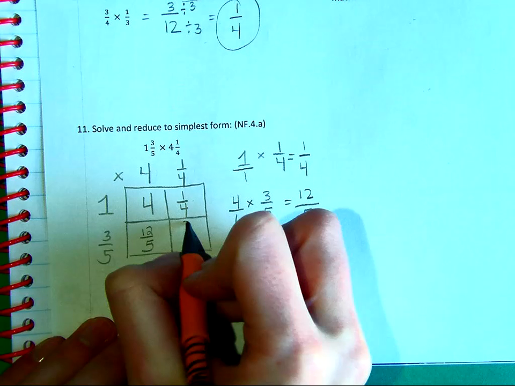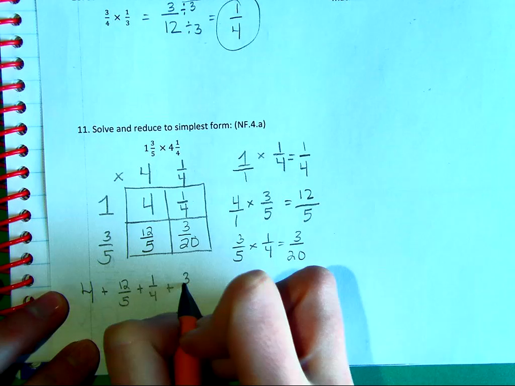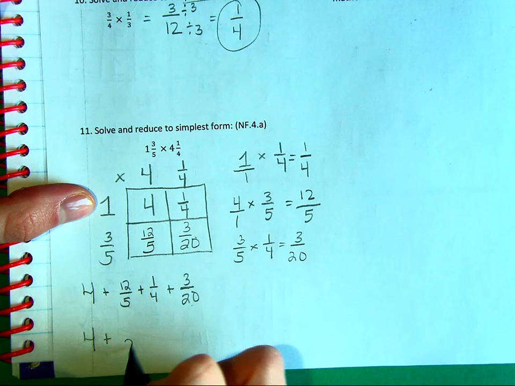I'm going to take all of these products and add them together. 4 whole plus 12 fifths plus 1/4 plus 3/20. I can't add all of them together because they do not have the same denominator. So I'm looking at the 5, 4, and 20, and I know that they all have 20 in common, so I'm going to make that be our denominator.